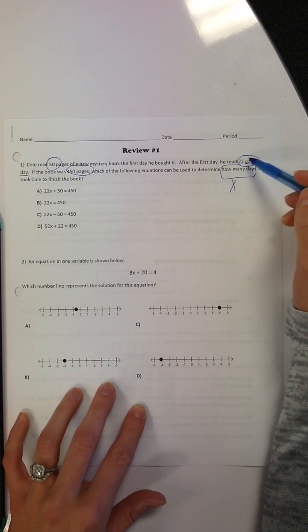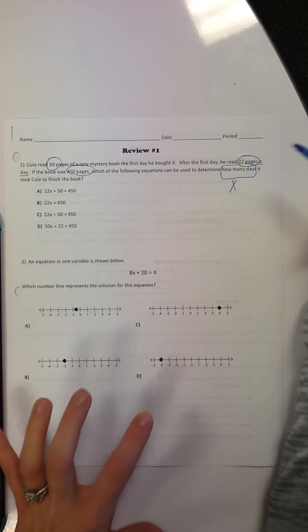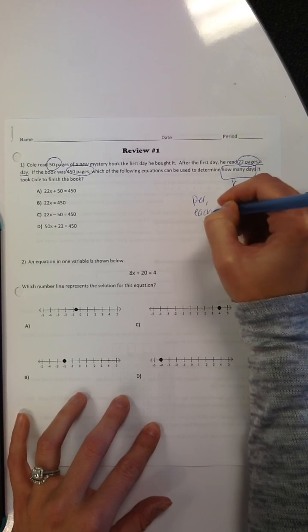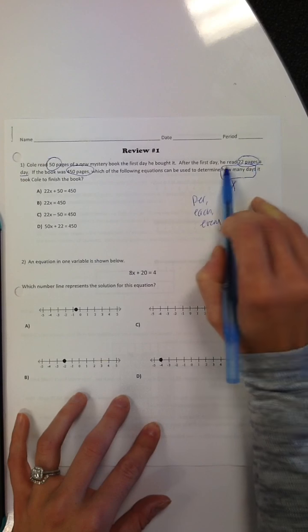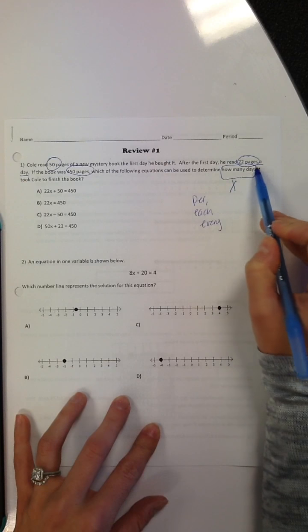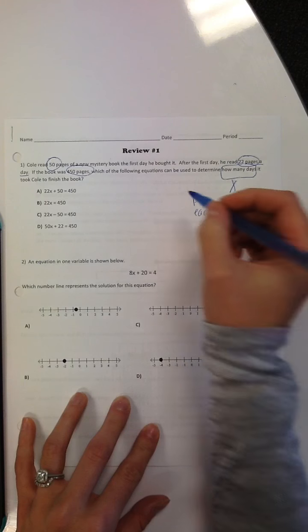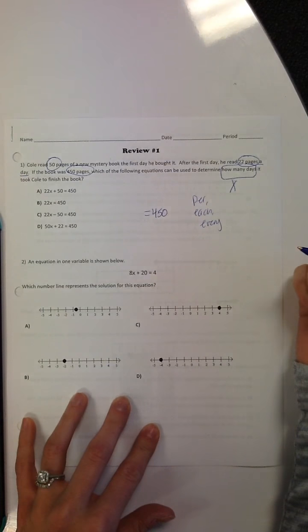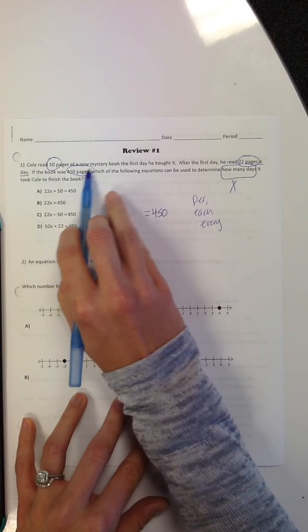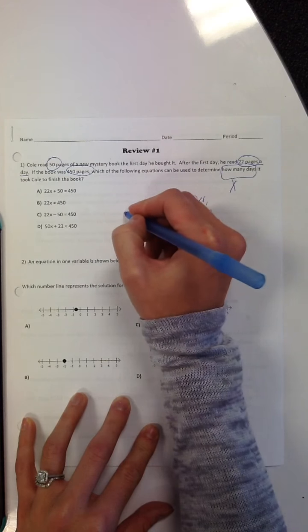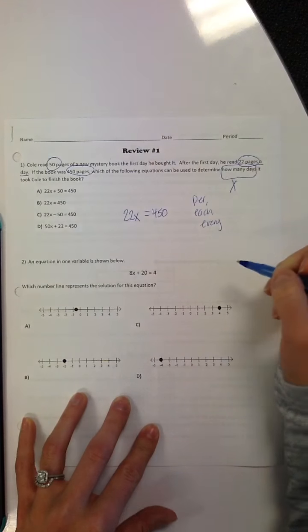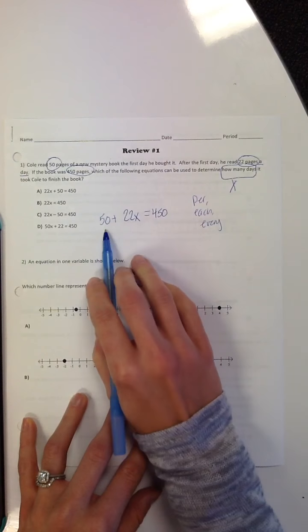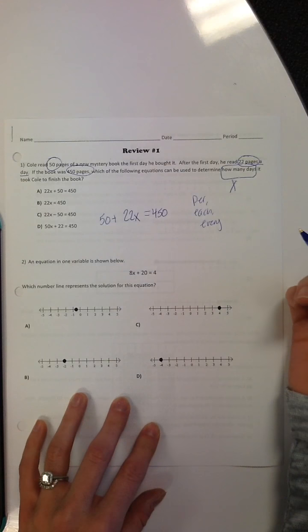And you can find that number that'll go with your variable, and it's almost always next to a word like per, each, every. In this case, 22 pages a day, so 22 per day. So if the book was 450, he read 50 pages of a new mystery book and 22 pages per day. And then he started with 50. So we want to see which of these would match that.